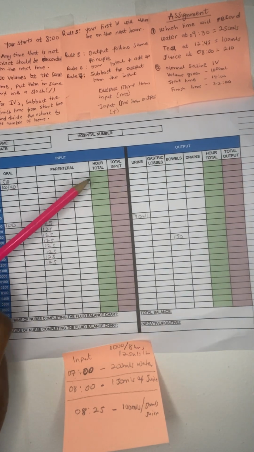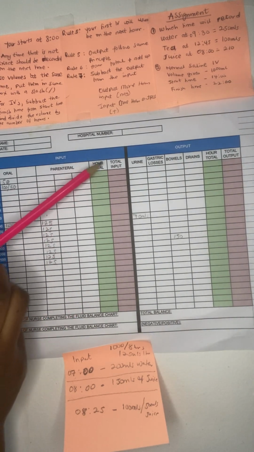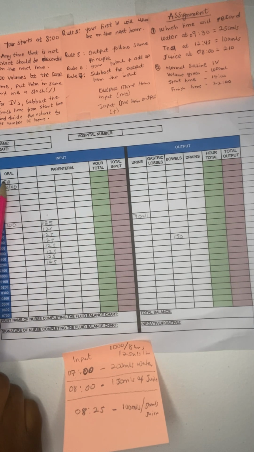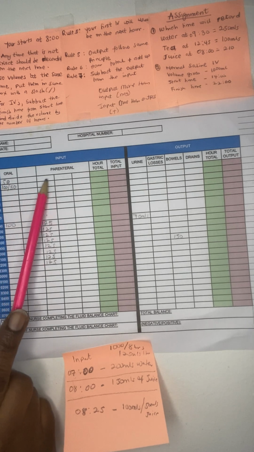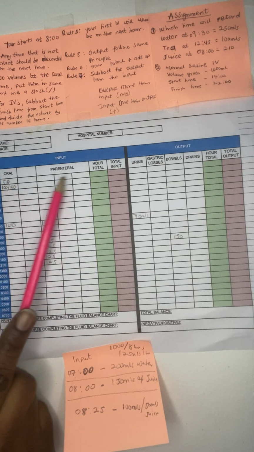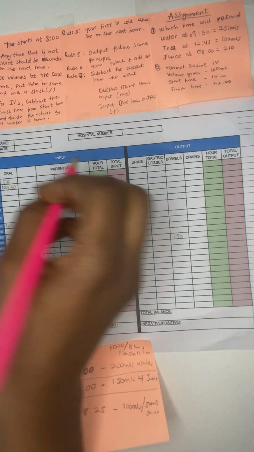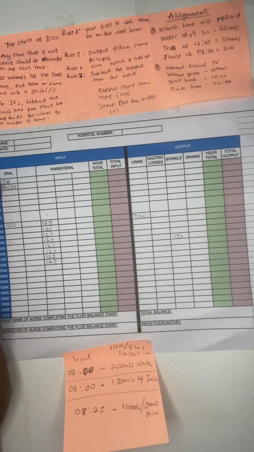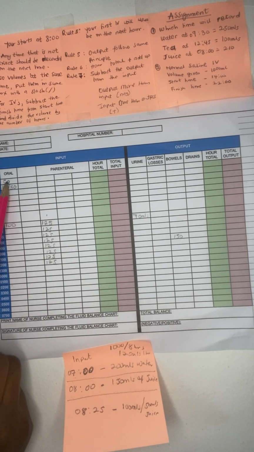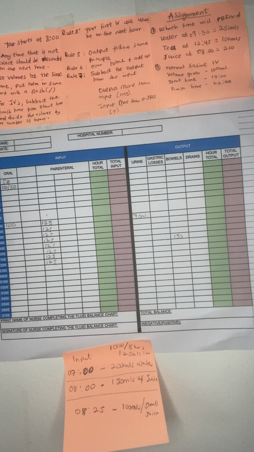Can you all see this green area, which is the hour total, and there's a total input as well? What you are going to do is that the hour total means that at this 8:00 hour, what was the total of everything that happened within this time? You put that total there. From what I have written here, at 8:00, it was just 50 mils that the patient had of something.